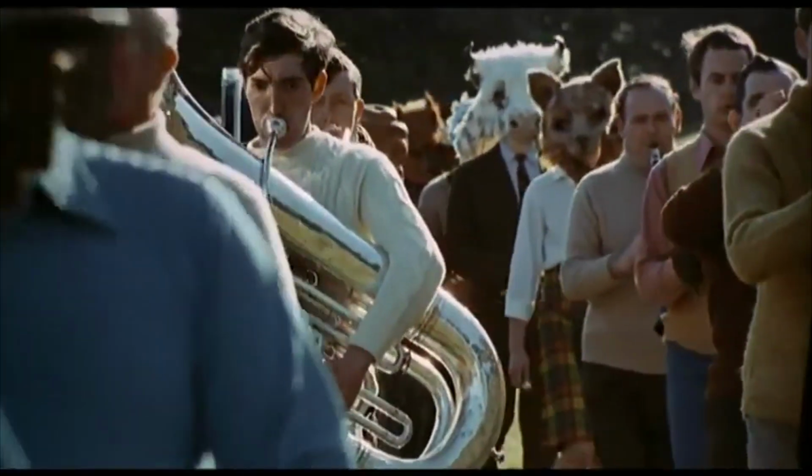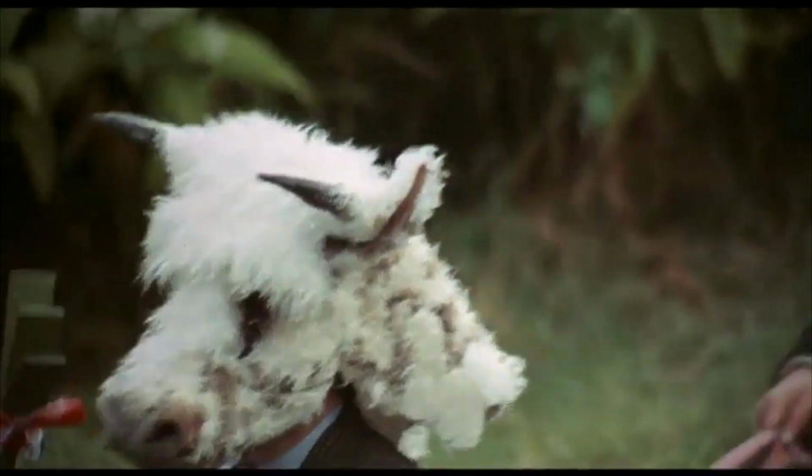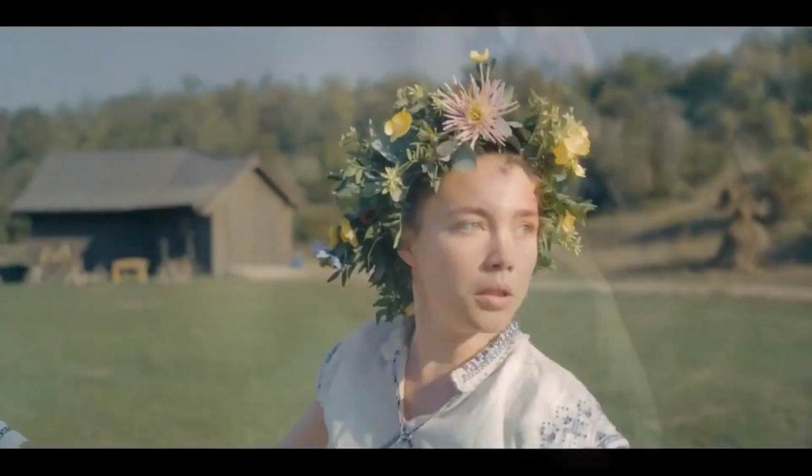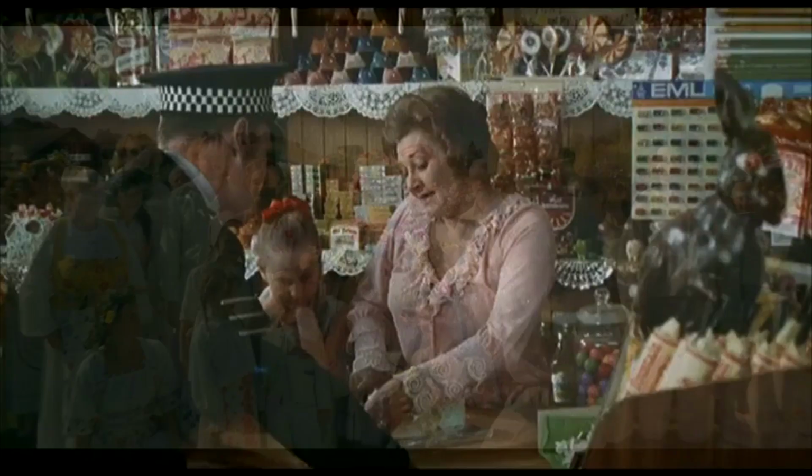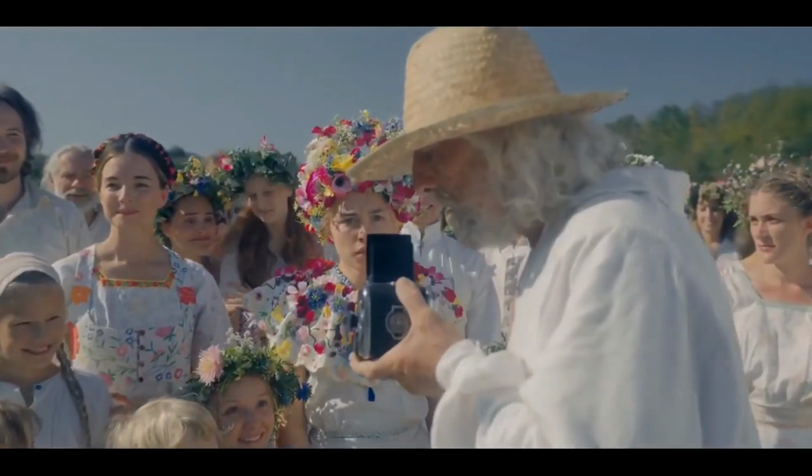Whose lightest word would harrow up thy soul, freeze thy young blood, whose lightest word would harrow up thy soul, freeze thy young blood.